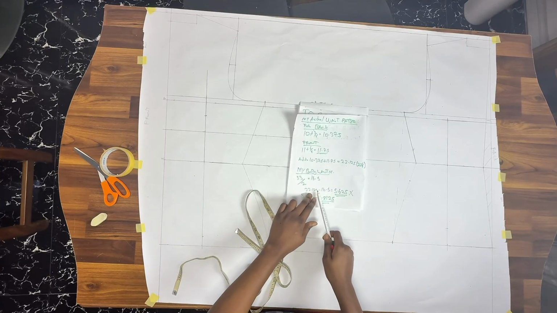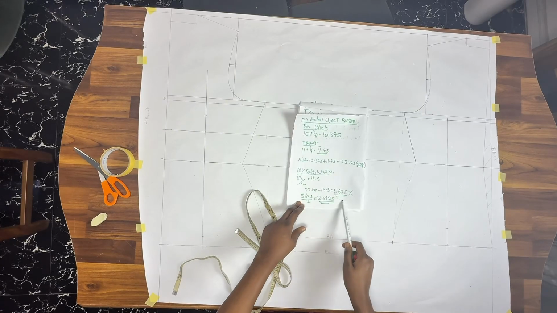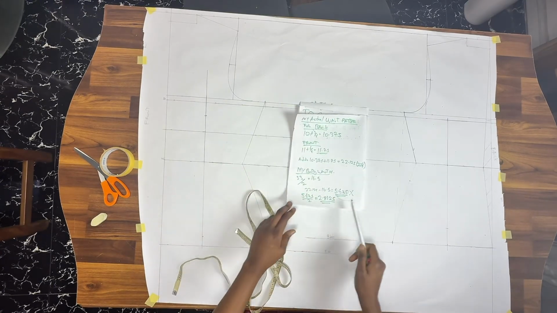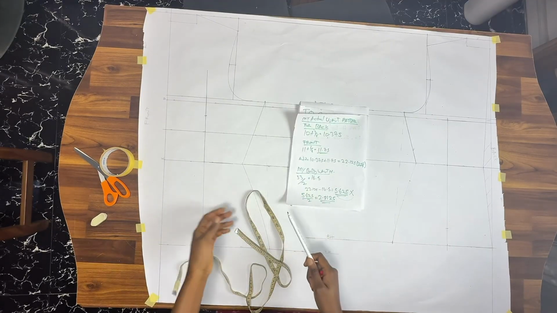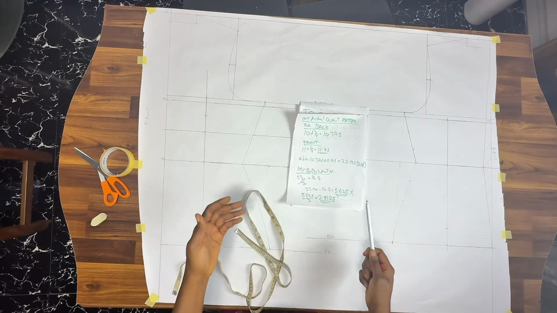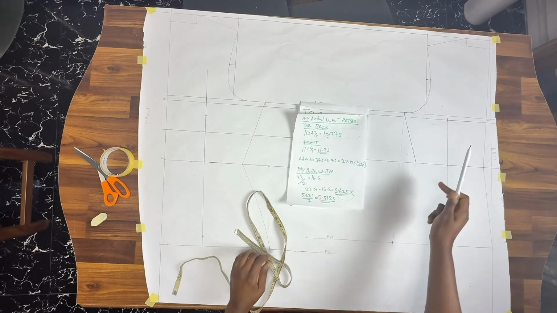So what I got on the pattern was 22.125. I minus it by 16.5, which gave me 5.625. And this 5.625 is what I'm going to use to share between the front and the back. Because of that, I have to divide it by 2 to give me 2.8. And I use 2.8. You can do close to 3. I will not advise you to approximate it, but just give me something close to 3. Then I'll share it between my front and my back pattern.